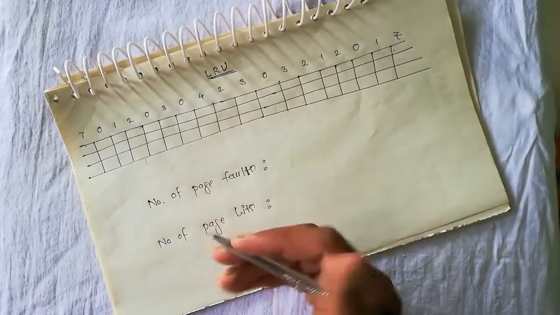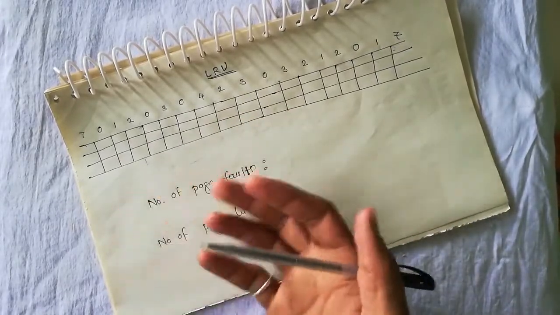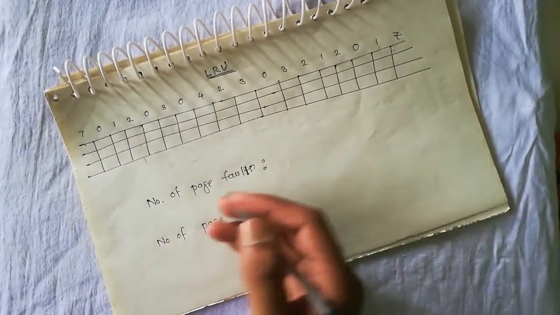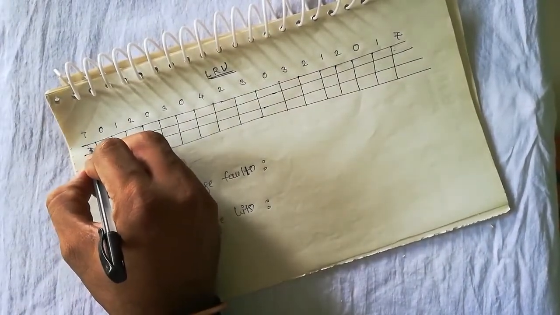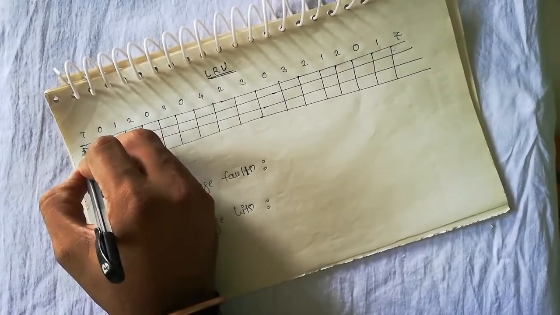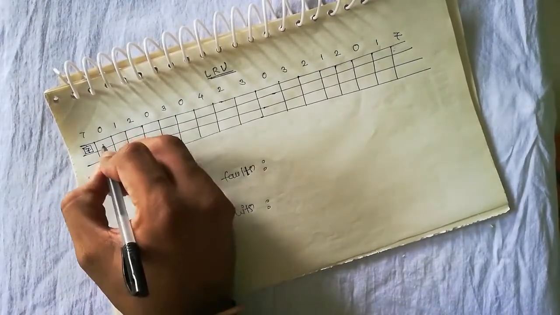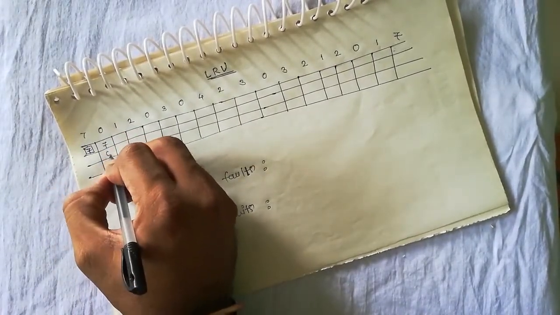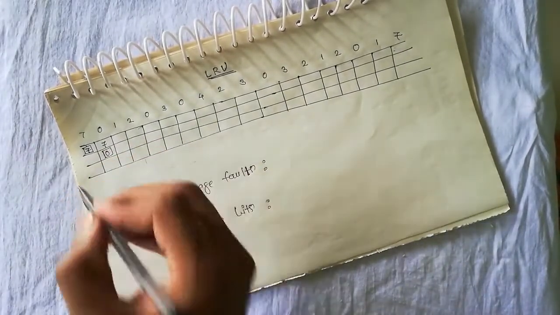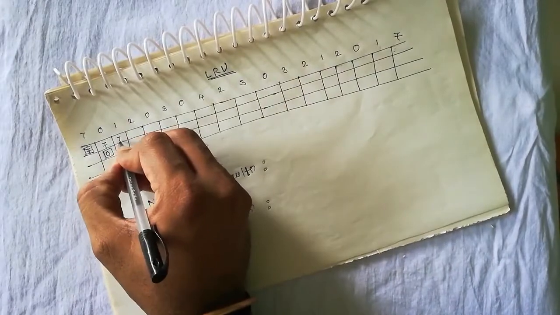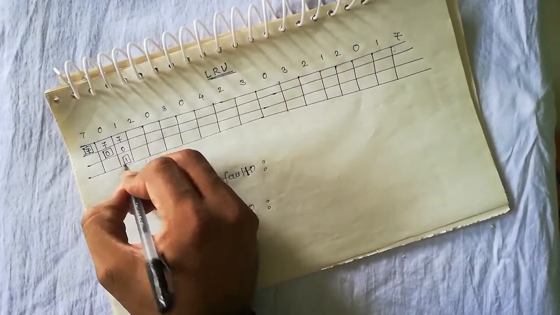It may be 4 or 5, but here I am giving the example for 3. Initially the page frame is blank, so we put the 7 here, which becomes a page fault. Next one is 0. We write 0 into the next frame, which again becomes a page fault. Next one is 1, so this becomes like this.